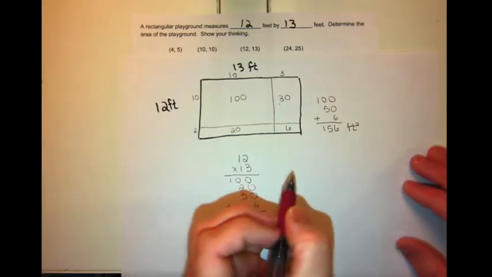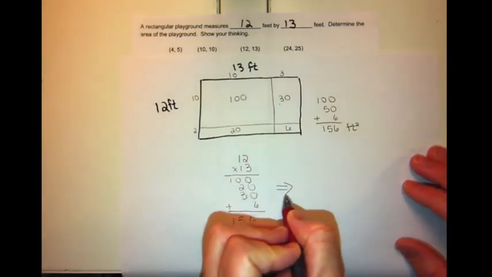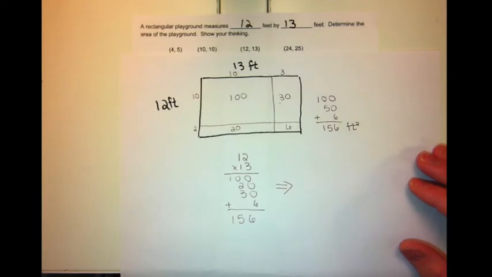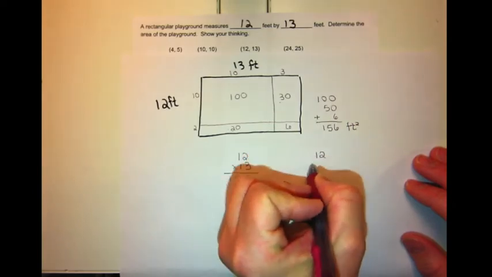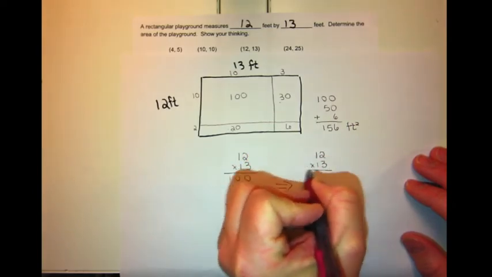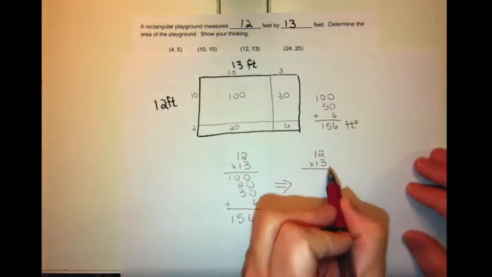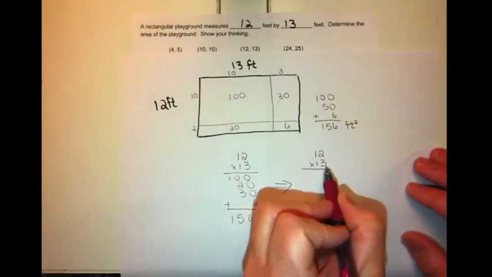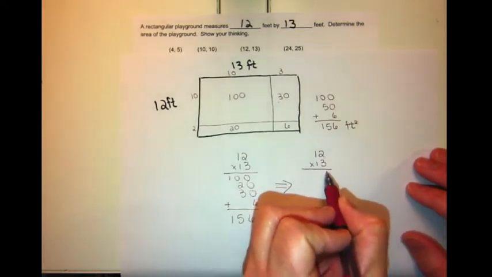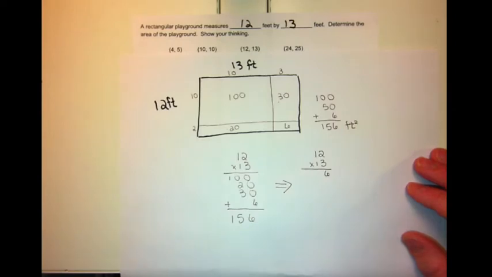If we want to move this even further into the understanding of the standard algorithm, 12 times 13, yet still using the partial products, I could start with the ones. 2 ones times 3 ones is 6 ones.